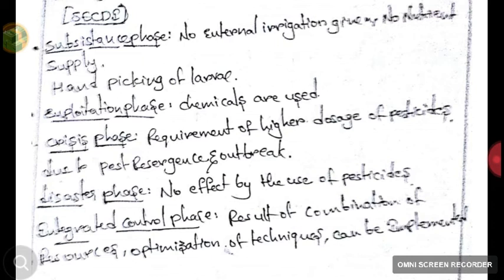They also outbreak. In disaster phase, the pest does not respond to any pesticide at any concentration. And the last one is integrated control phase. Integrated control phase is a result of combination of resources. In this phase, optimization of techniques can be implemented.